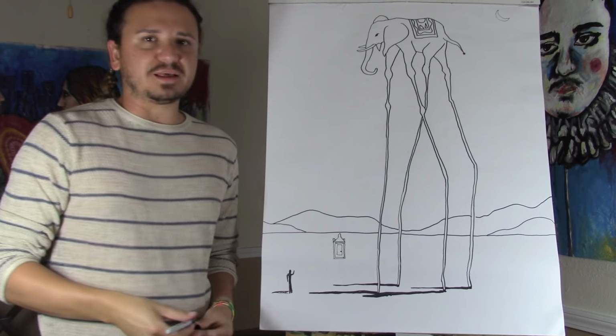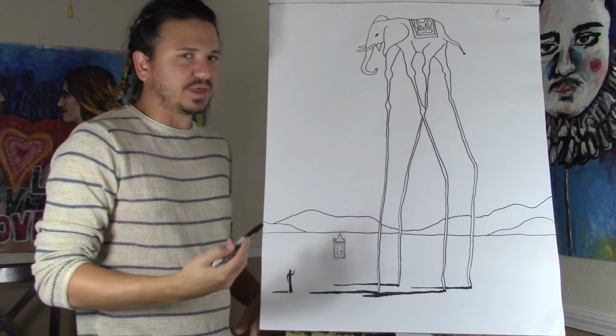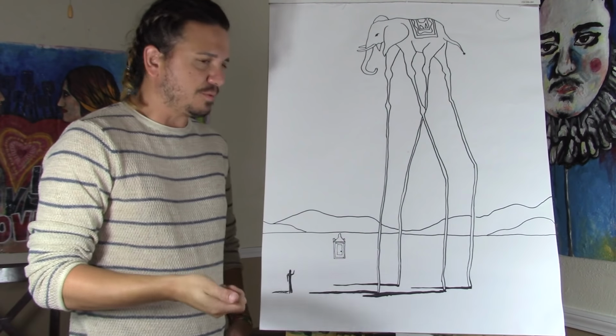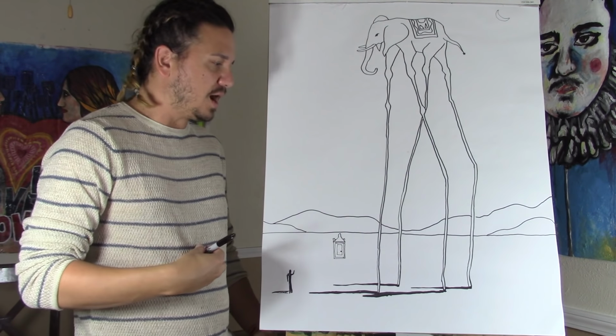If you want to make this even more surrealist, you can add a moon even though it's daylight. So feel free to make it look however you want, add more things to make it even more surrealist. Remember, if I go too fast, just rewind or rewatch.